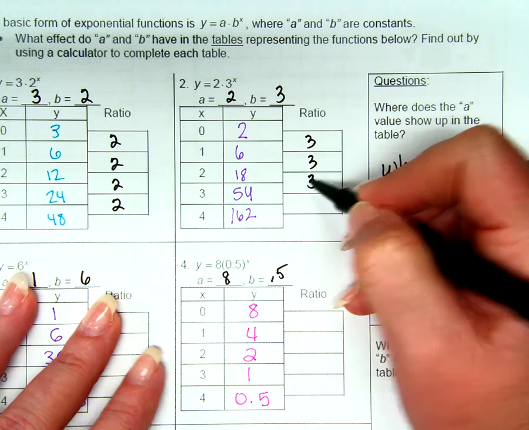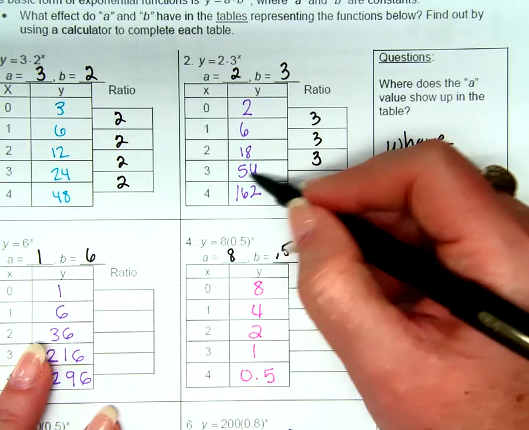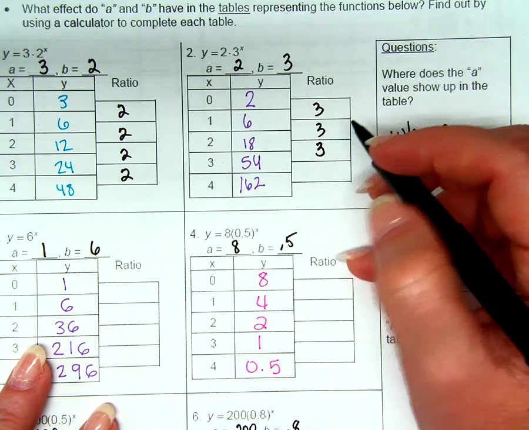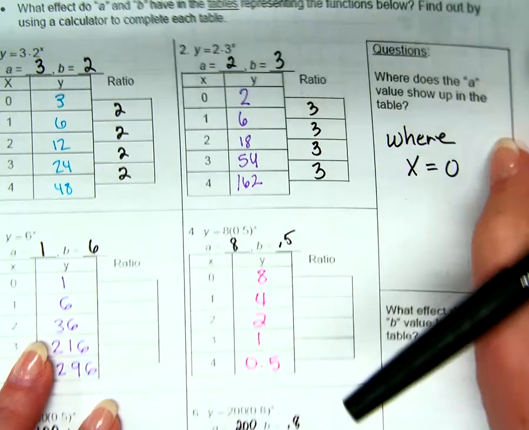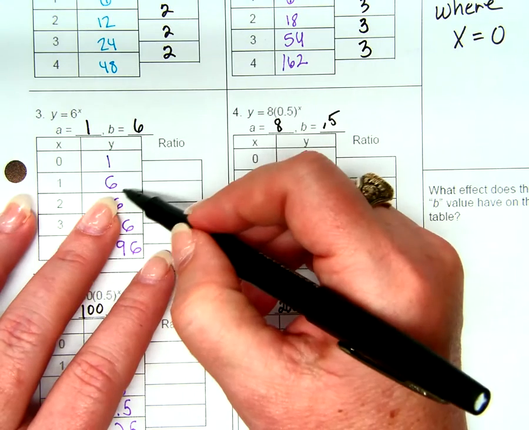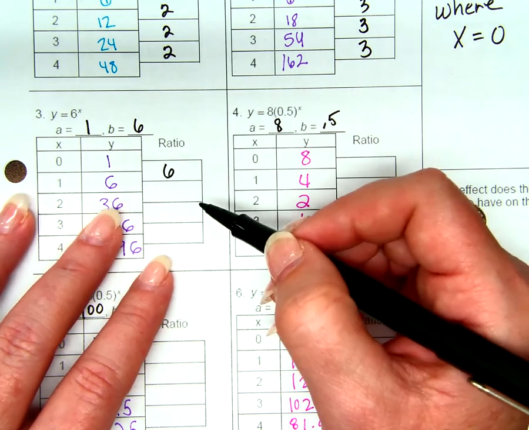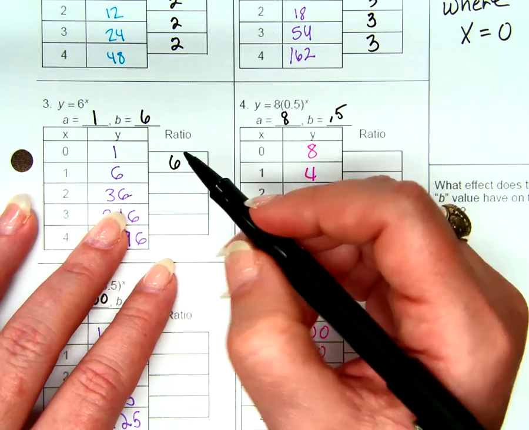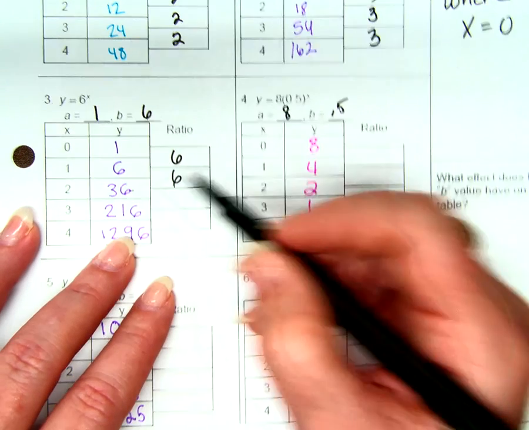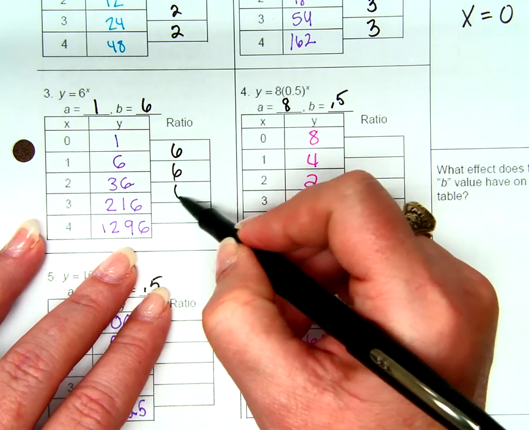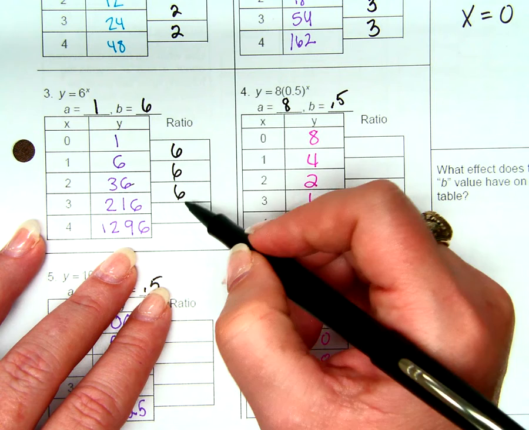So now you're confident about it, right? 162 divided by 54? 3. What about number 3? 6 divided by 1. Hopefully you didn't have to use your calculator for that one, right? 36 divided by 6. 216 divided by 36? 1296 divided by 216.